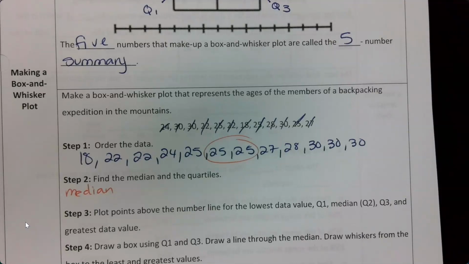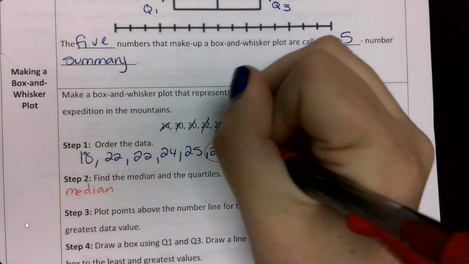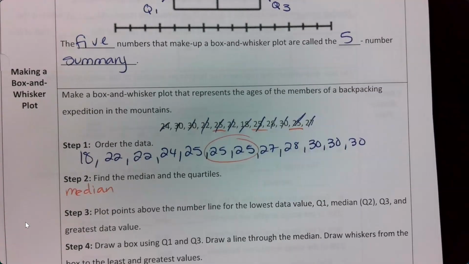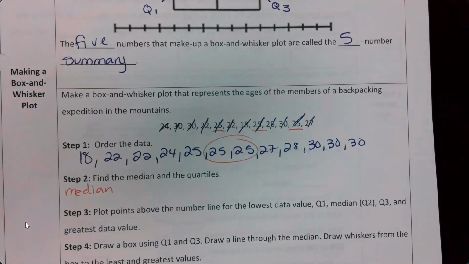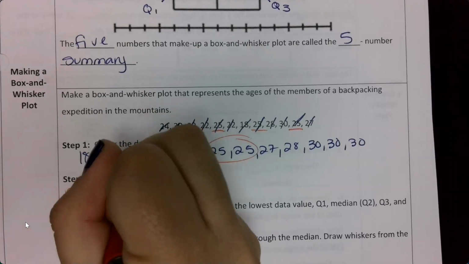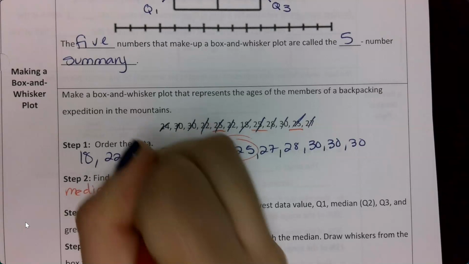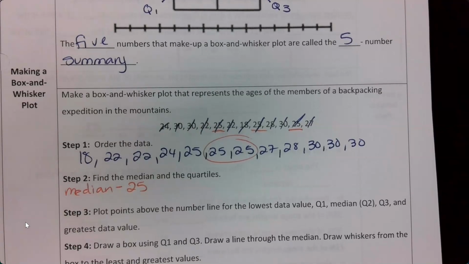So 25 plus 25 divided by 2. Yep. So my median is 25. If it's the same number, I don't actually have to add and divide by 2.